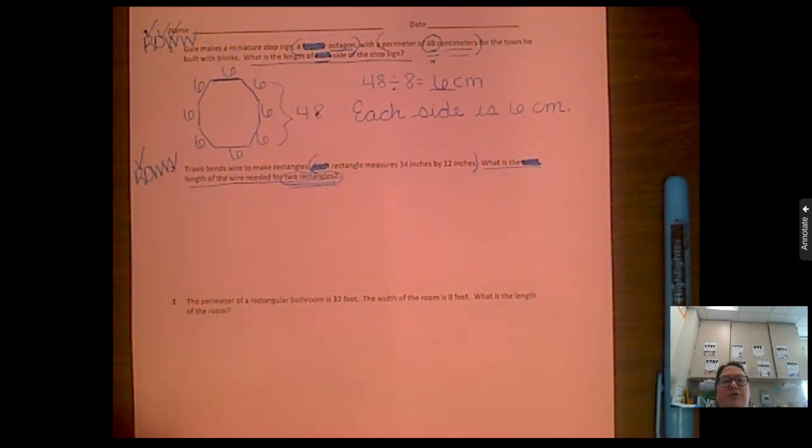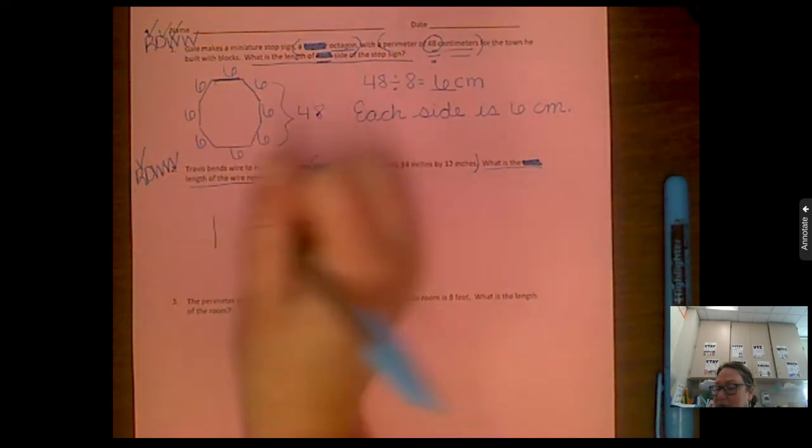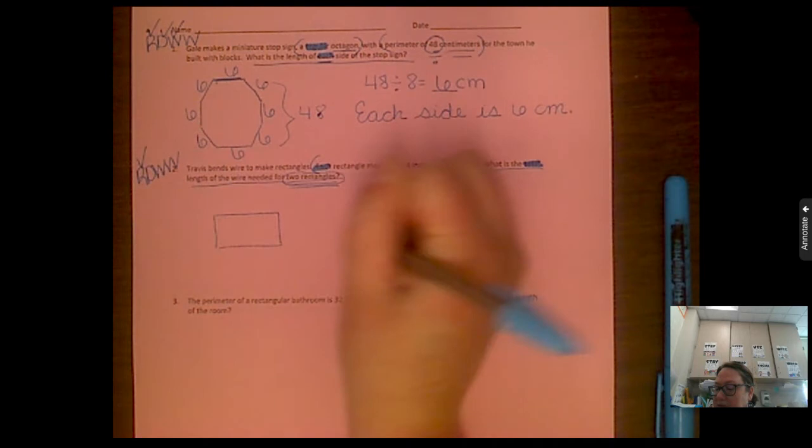What do you think that we would draw for 2? What do you think that we're going to draw for this picture? I kind of started to say it, right? We need to draw 2 rectangles. So let's make 2 rectangles because it says what is the length of wire needed for 2 rectangles? So we'll make our 2 rectangles.